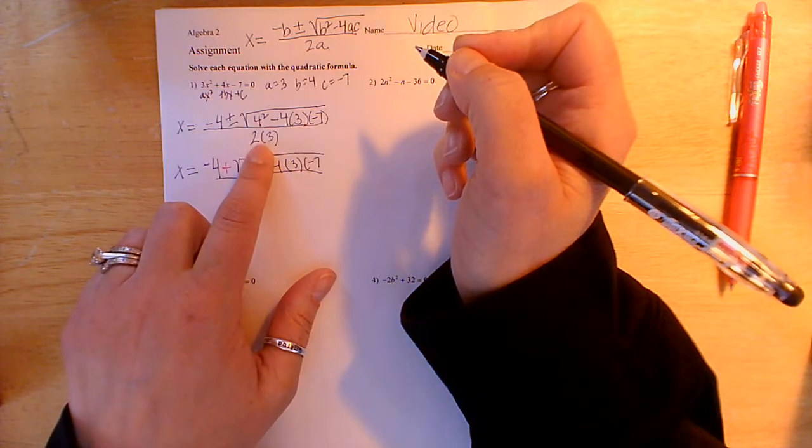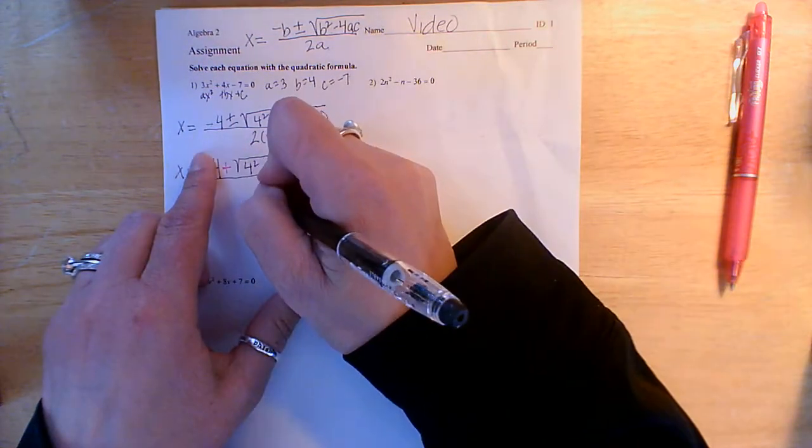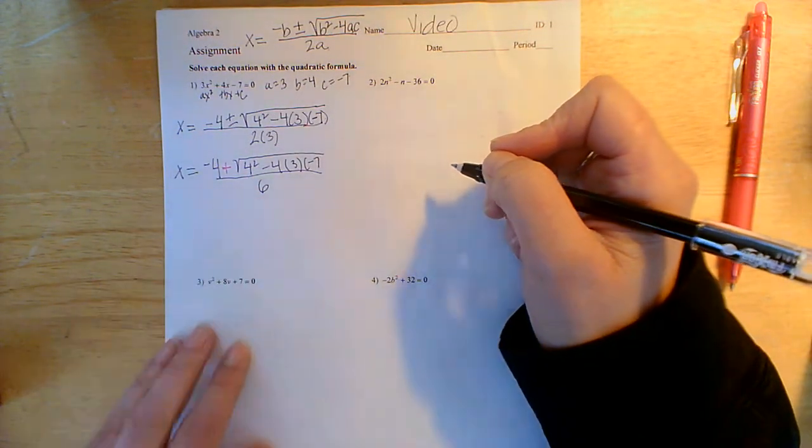and I'm not going to leave it as 2 times 3. I'm actually going to multiply that out, everybody. I like to have my denominator be a single number, so there we go. It's all divided by 6.